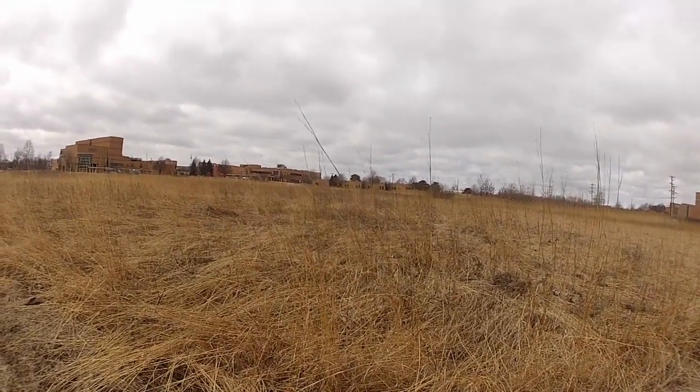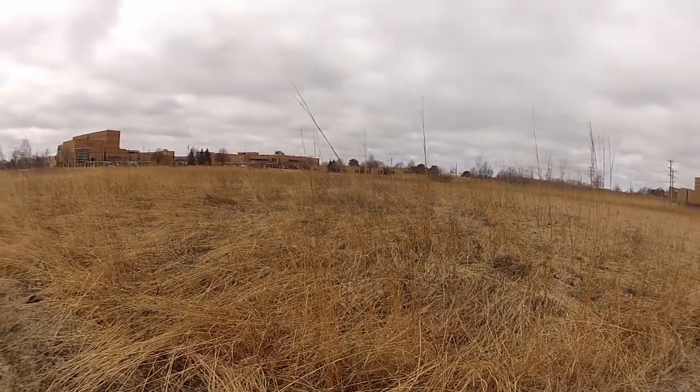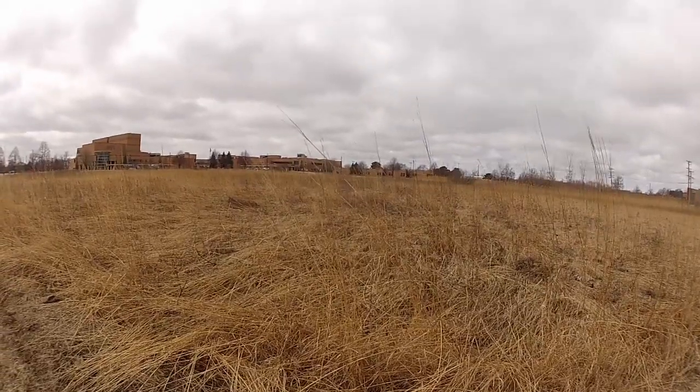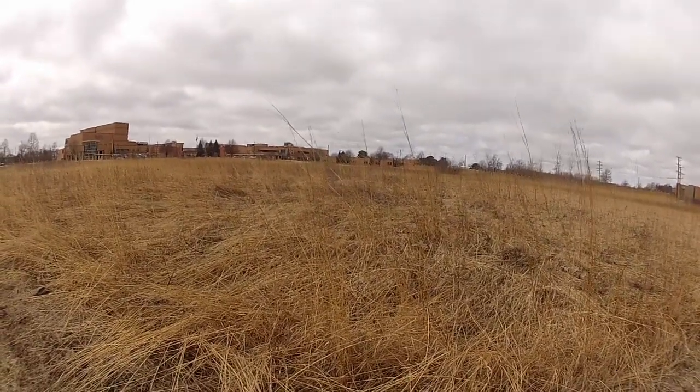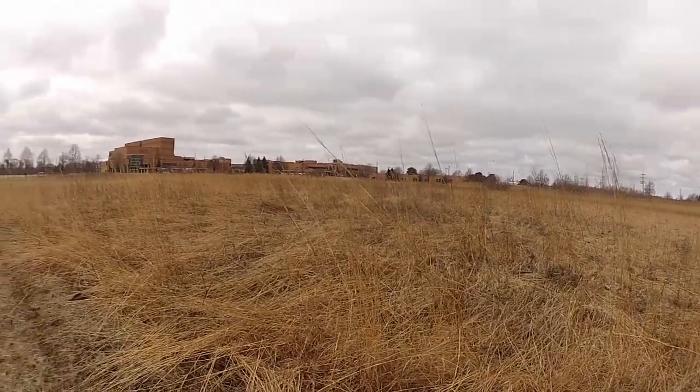So even if we go through a period, a month or even 2 months where we don't get any rain, if you were to dig down 10 feet deep, the soil would still be moist. And so these plants are able to survive periods of little rain.